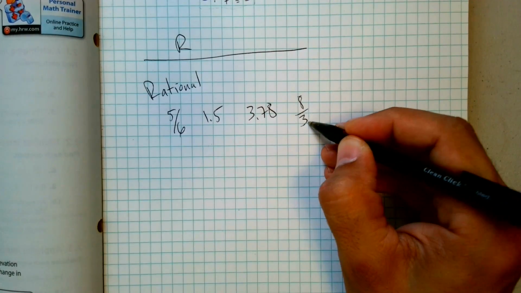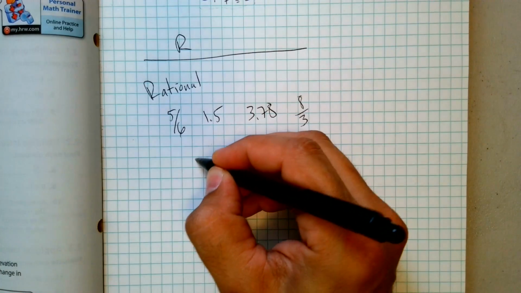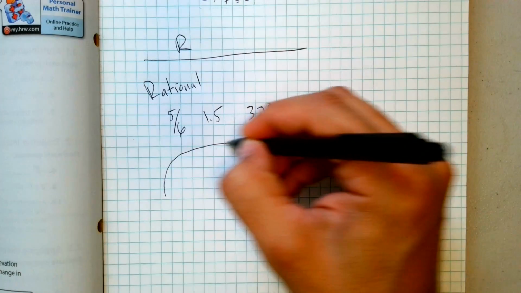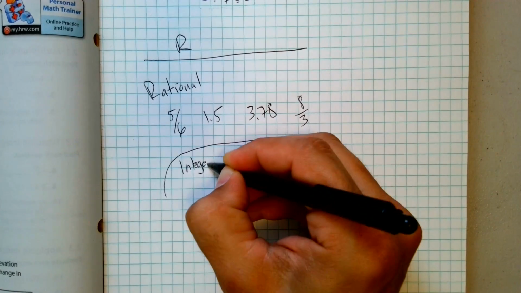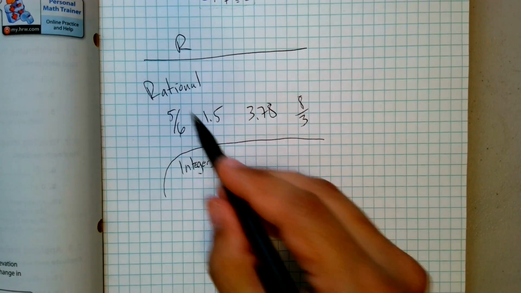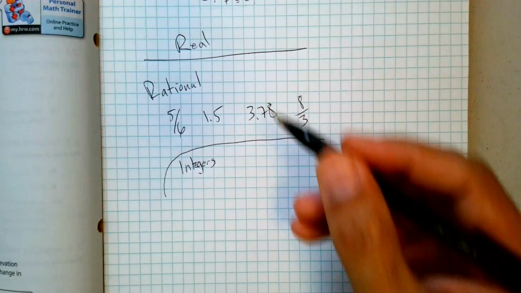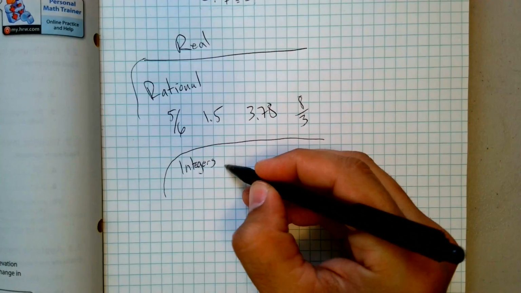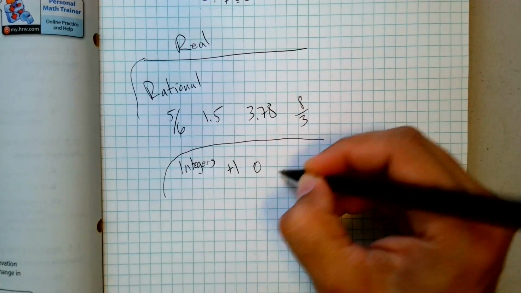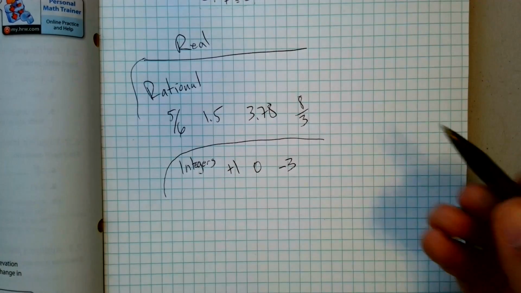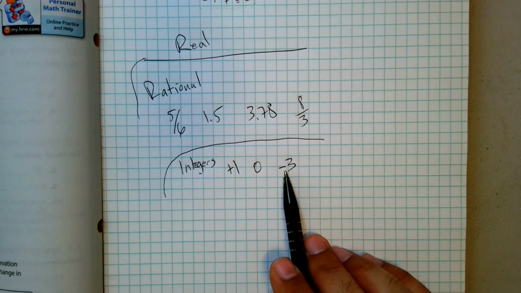Cool? Now, that does mean that integers are also rational and real, all right? So we have integers like +1, 0, -3. They're just whole numbers that are positive or negative, okay?